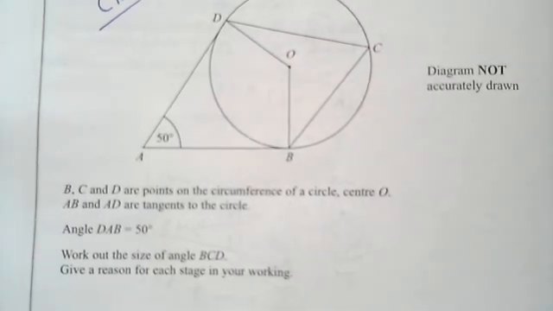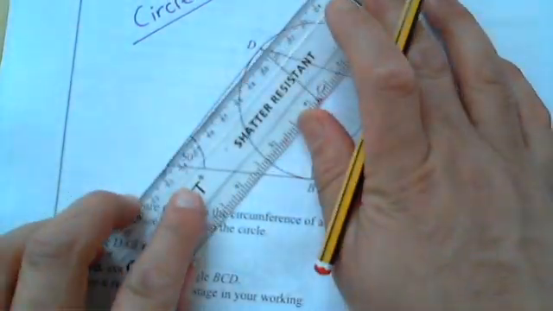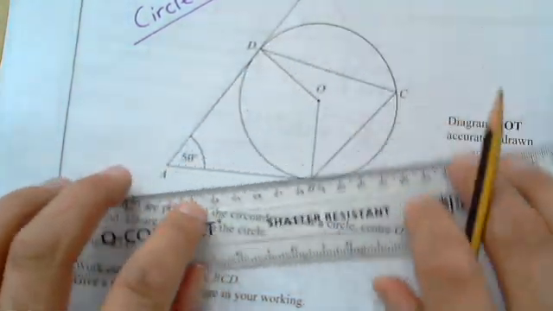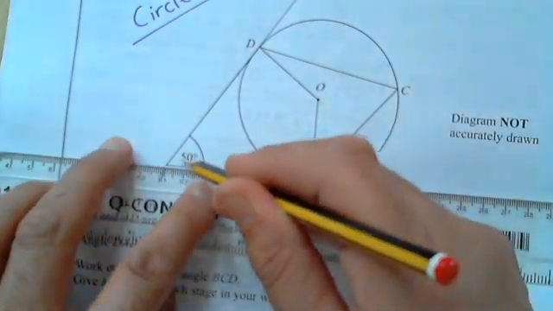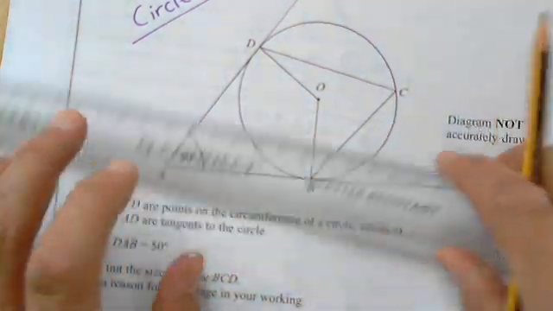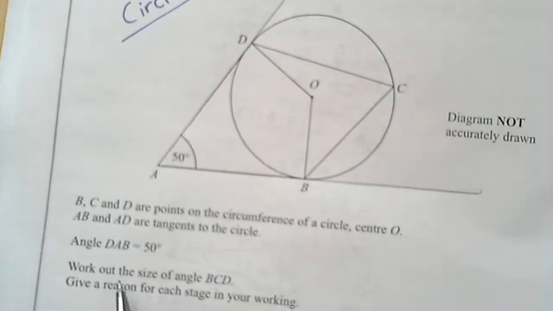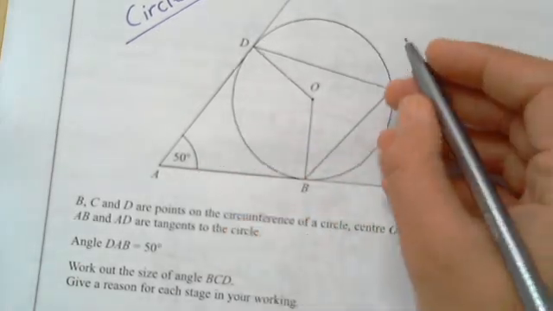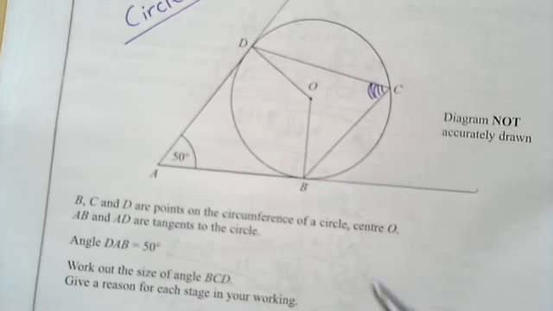Okay, what I like to do with my tangents, I like to extend them. Work out the size of angle BCD. So that's the angle that we're talking about.